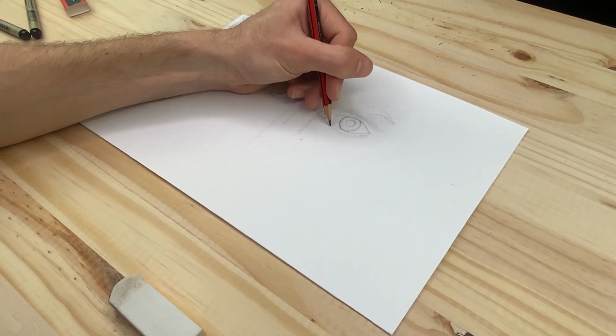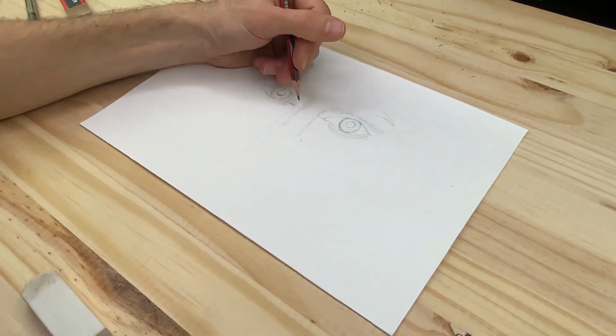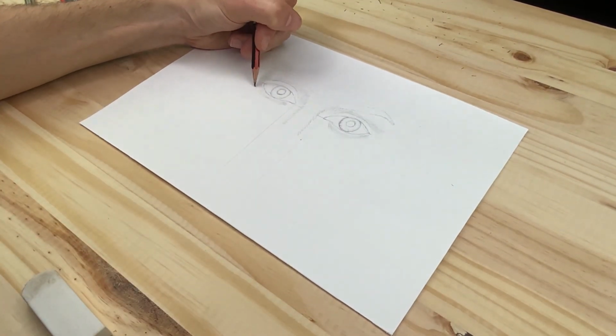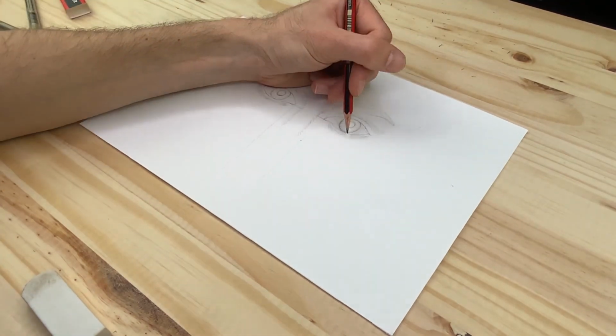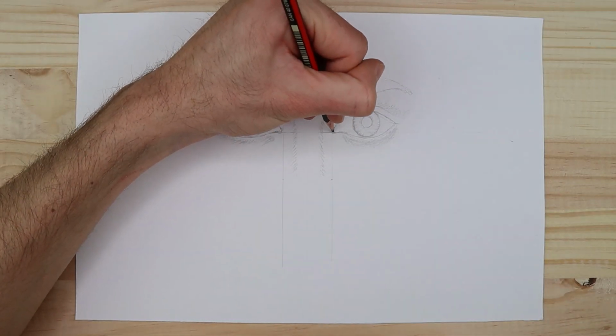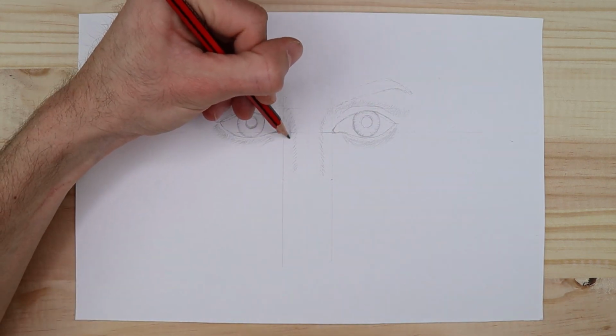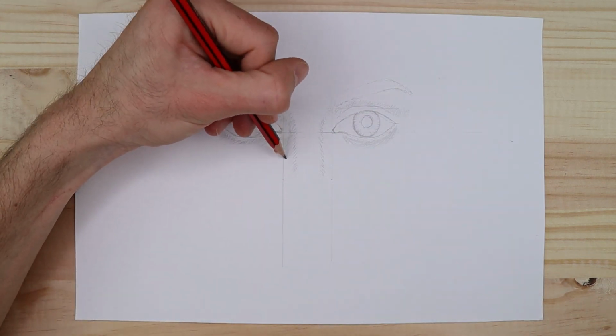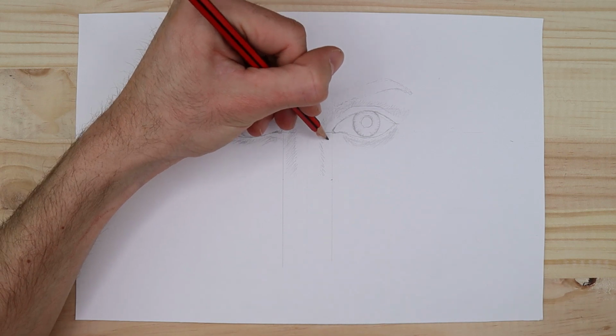Now, make sure you just take your time. You don't need to rush it. Make sure you work in these shading marks along the bottom of the eyes, along the upper eyelids, beneath the brow, along the ridge of the nose, just to really bring out a three-dimensional quality in the facial features surrounding the eyes.